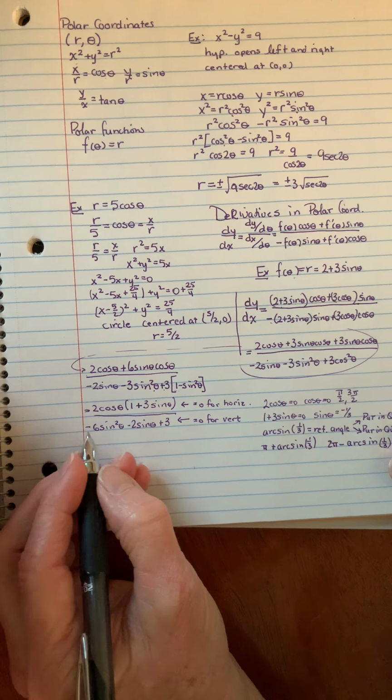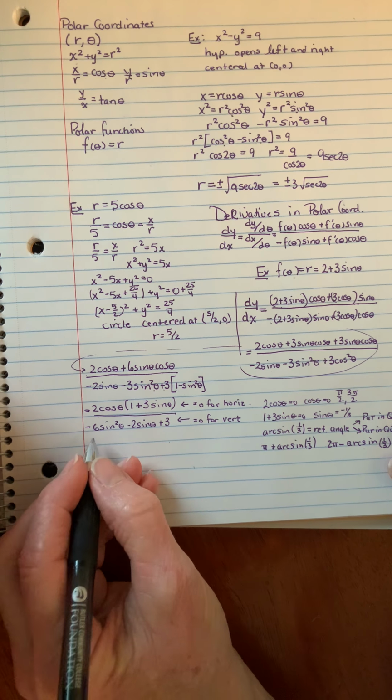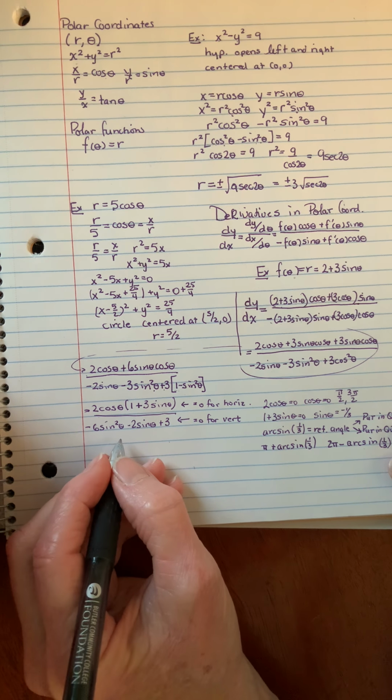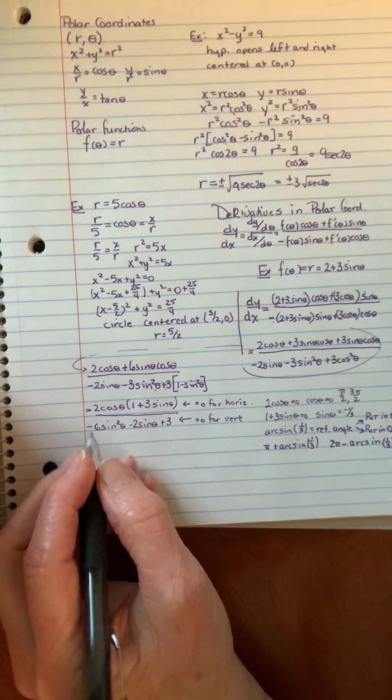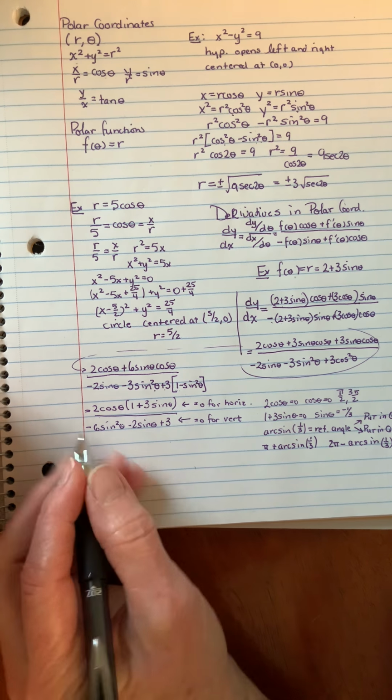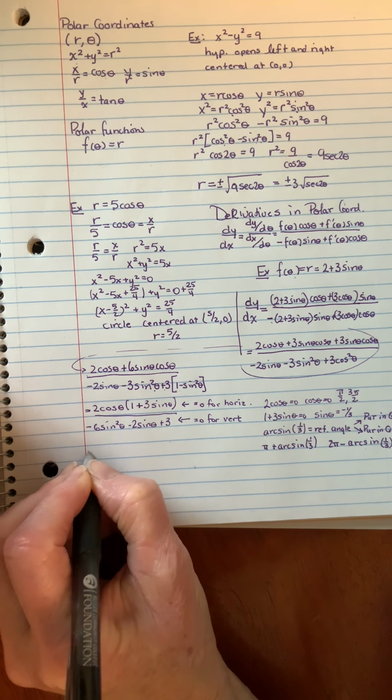Down here, we've got a quadratic formula problem. It does not factor easily. So if I go through and set this equal to 0 and use the quadratic formula, I end up with this.